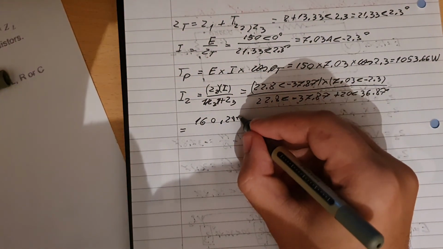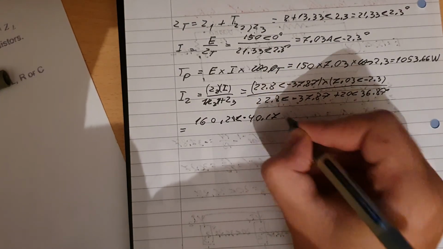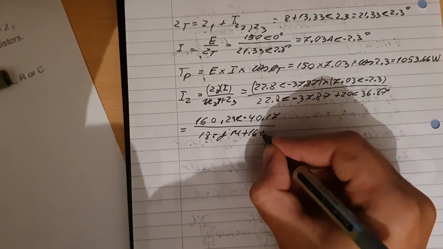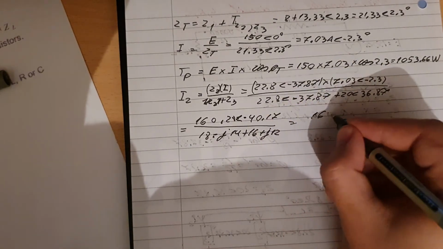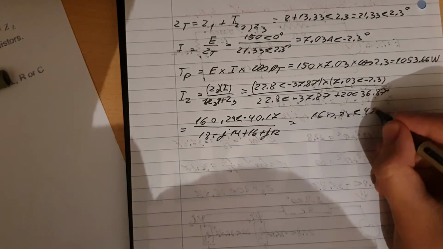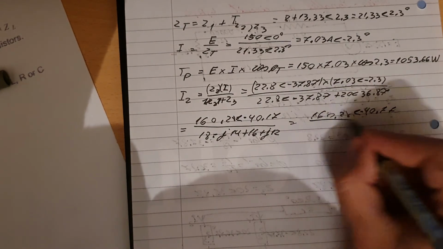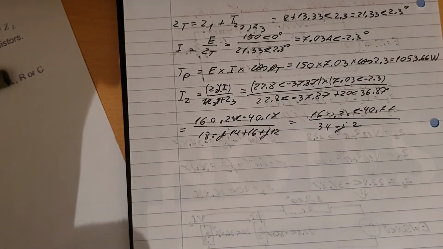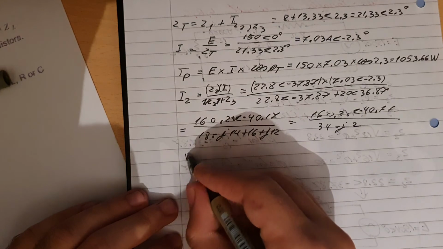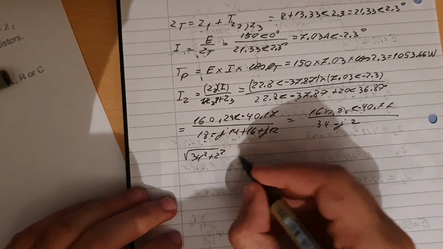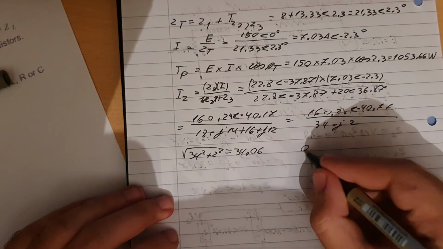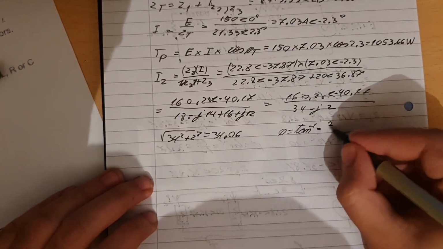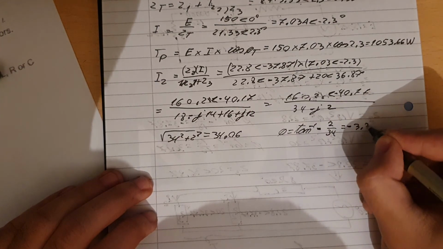Okay, now you can see my shadow at an angle of minus 40.17 over 18 minus j14 plus 16 plus j12. That will be equal to 160.28 at an angle of minus 40.17 over 34 minus j2. Alright, let's slow it down because this is towards the end anyway. So then the angle will be, square root of 34 squared plus 2 squared, that's equal to 34.06. Angle is equal to tan to the minus 1 of minus 2 over 34, that's equal to minus 3.37.